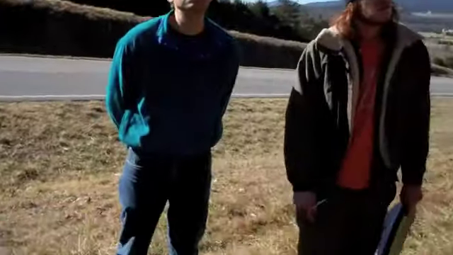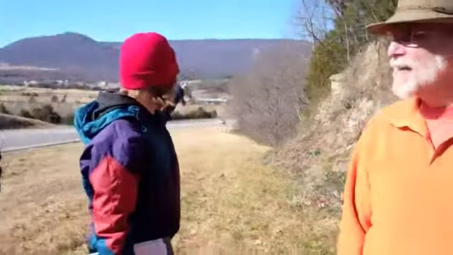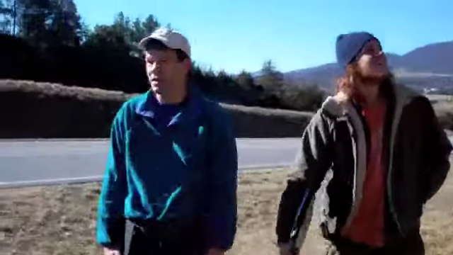So which way do we go for the synclinal hinge? Alright, the syncline will be right. No, your right and my left. Correct. That way for the syncline and that way for the anticline.